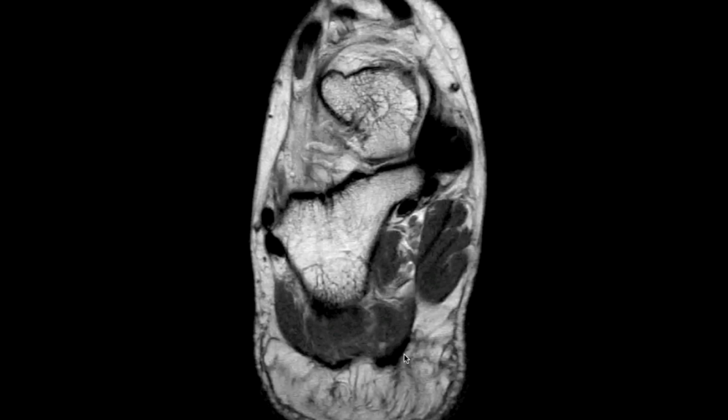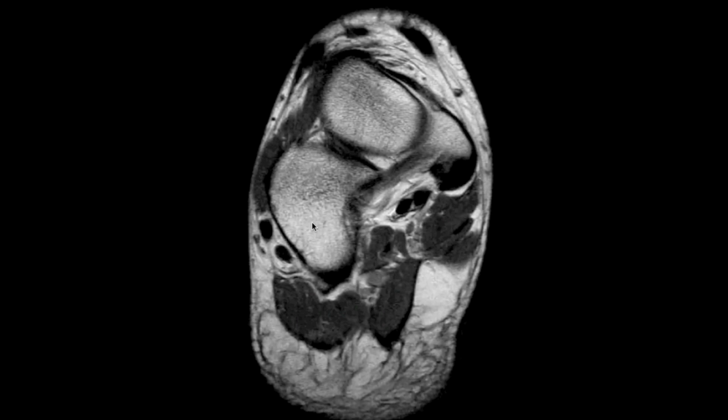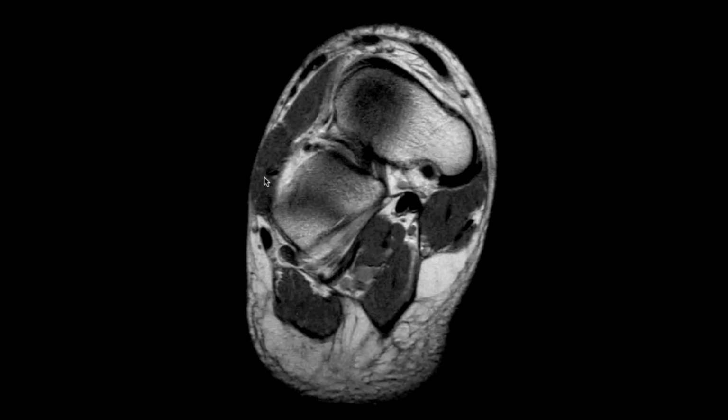As we look at the intrinsic muscles of the foot, we'll see some muscles are intimately associated with some of the structures we already discussed. So along the dorsolateral aspect of the calcaneus, we see the extensor digitorum brevis. The extensor digitorum longus are going to be these long tendons that cross the tibiotalar joint line and extend distally. This is the tibialis anterior, and this is the extensor hallucis longus. So this here being the extensor digitorum brevis.